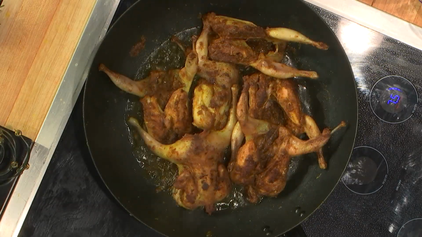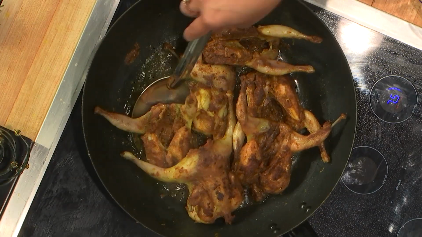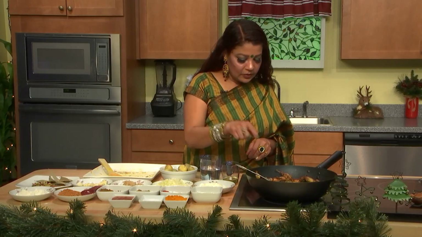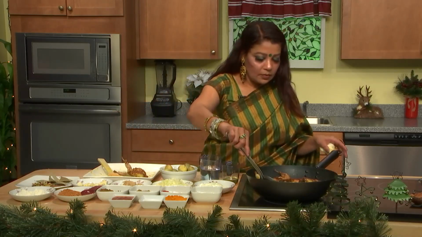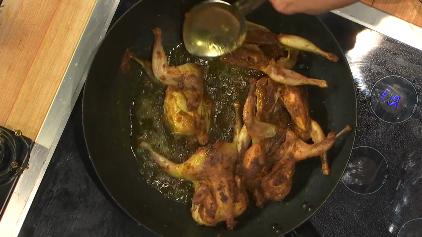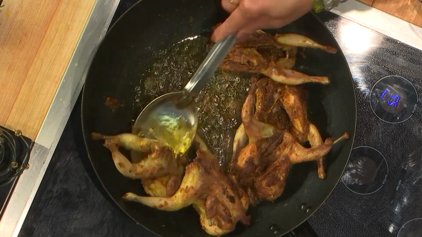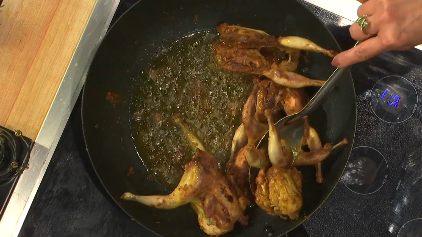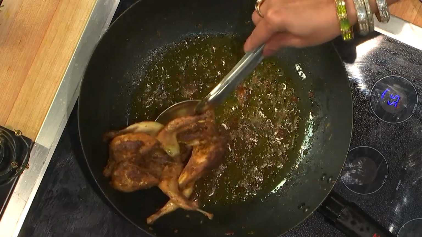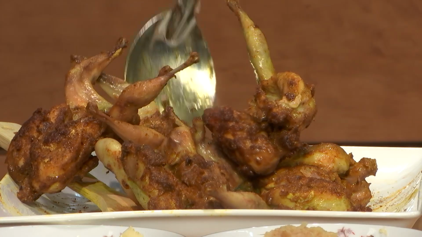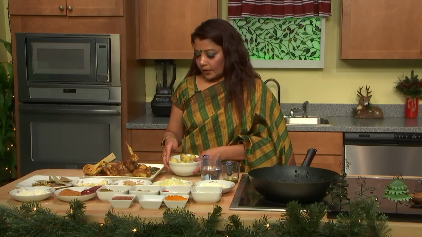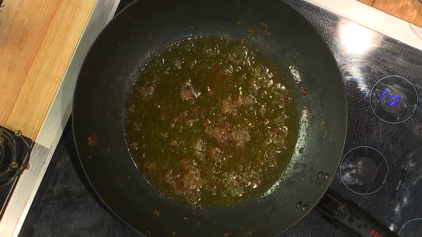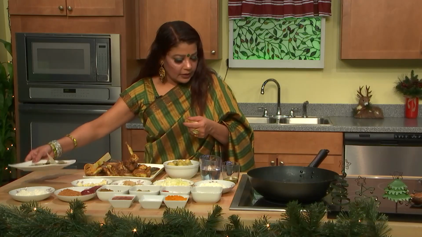All right, so the quail is already fried, so I'm going to take it off, but let me lower the heat. I'm going to use the same oil again, so I don't waste this oil. All right, that's done. Now I'm going to make the sauce, then cook the potato first, then I'll mix the quail in there. So let me make the sauce. I'll use the same oil. Let me put this in.